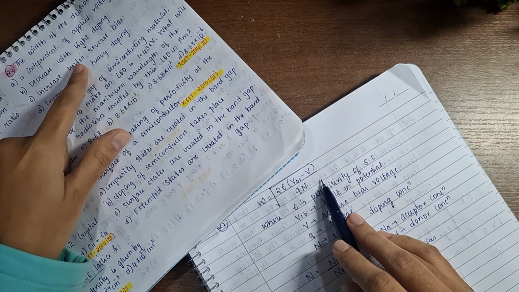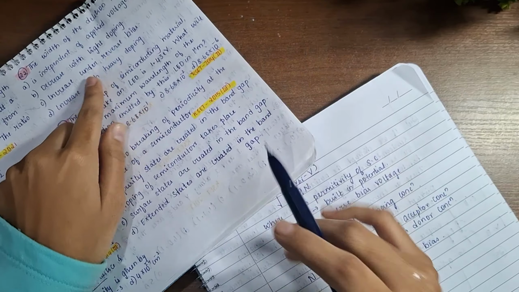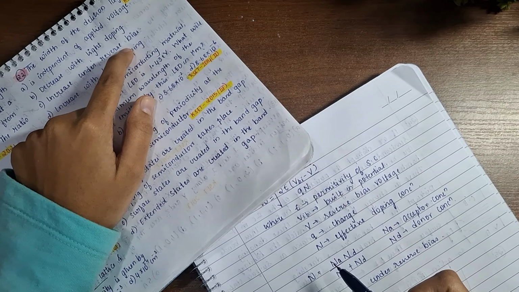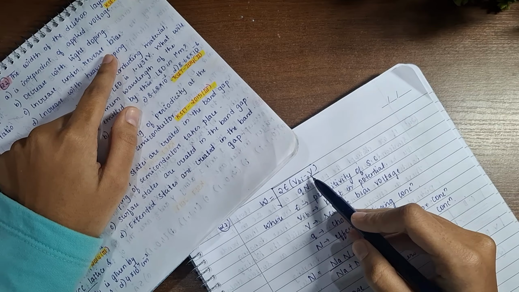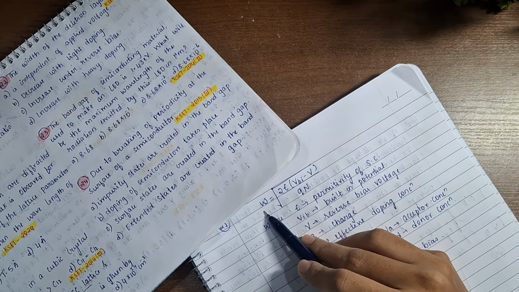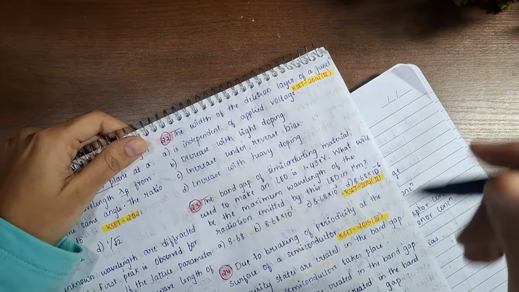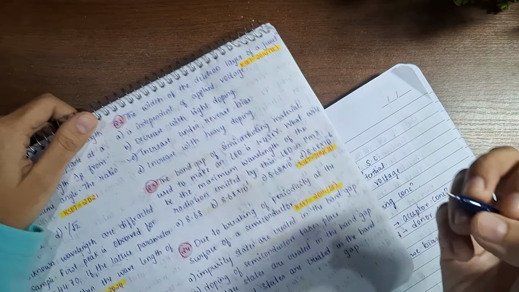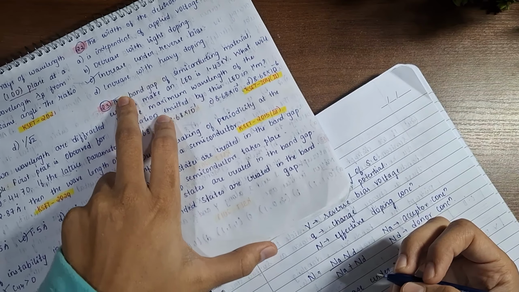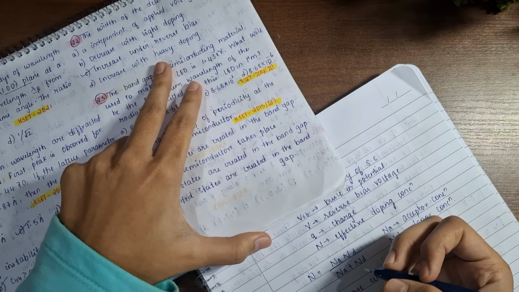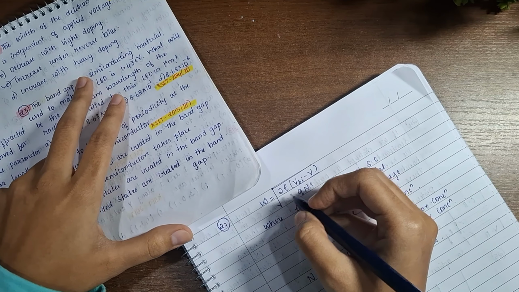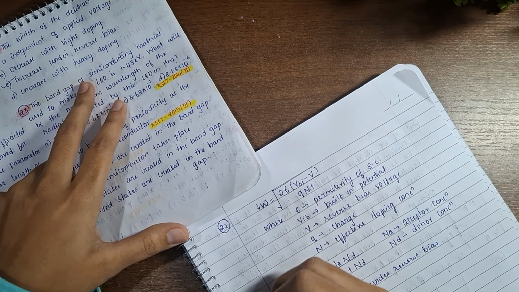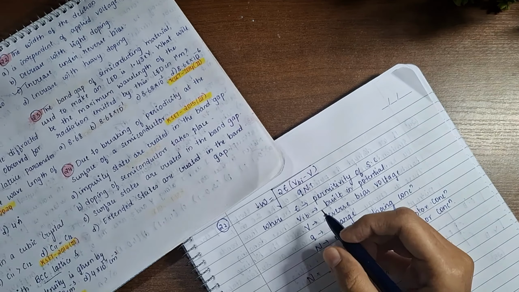So it increases with the light doping, and it increases with the reverse bias voltage. V is the reverse bias voltage, so as V increases, the width also increases. So option C is correct because it increases with the reverse bias voltage and decreases with heavy doping. Heavy doping means a larger N value. If N is large, W will decrease. So option C is correct.